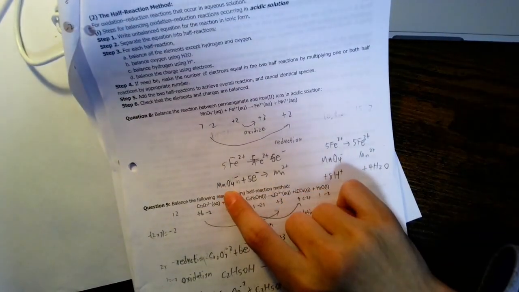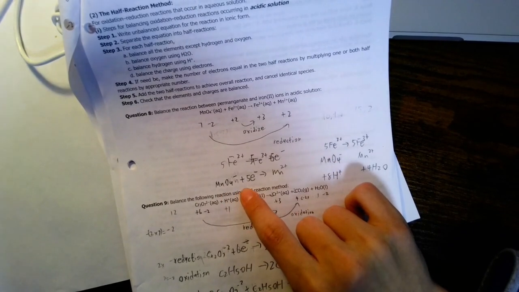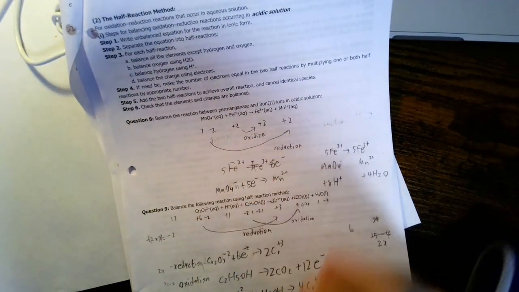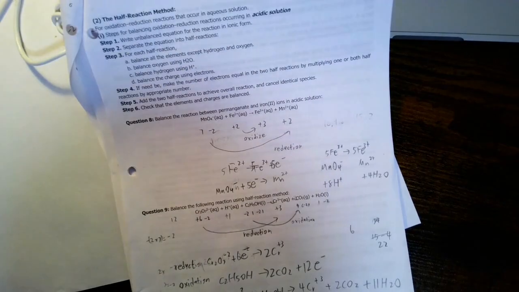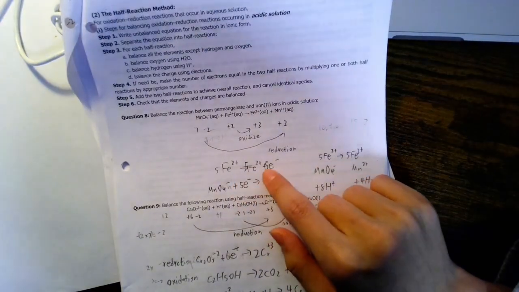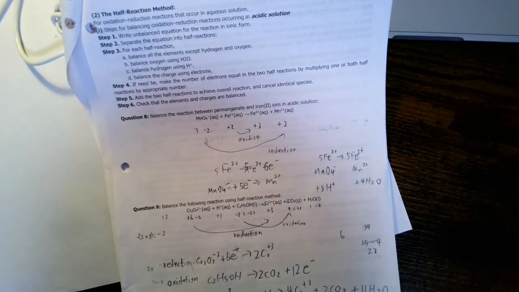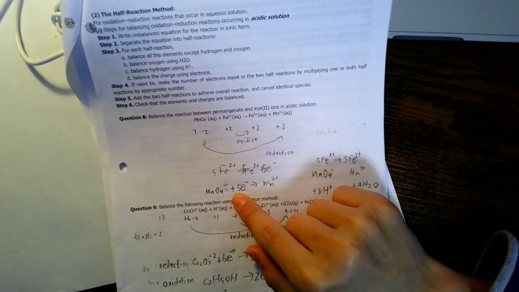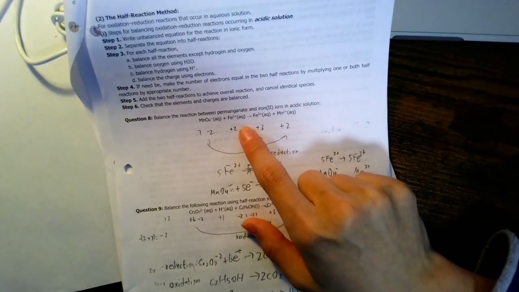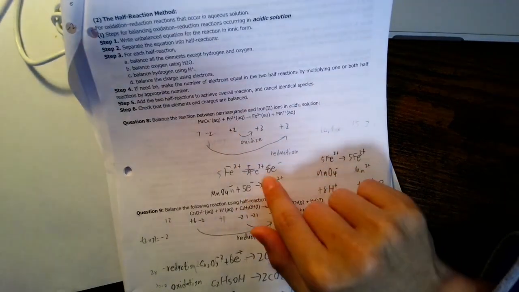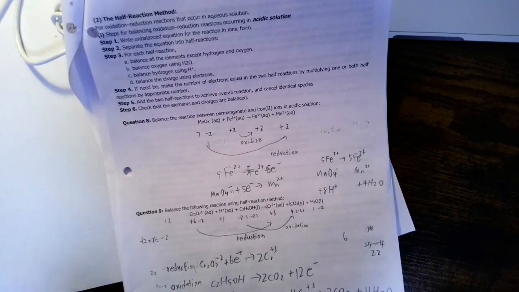That means manganese gains 5 electrons, and iron is the one getting oxidized. At the beginning we just write iron loses 1 electron. However, we know that manganese gains 5 electrons, so iron must be losing 5, and that's how we balance it. We just multiply by 5 on each.